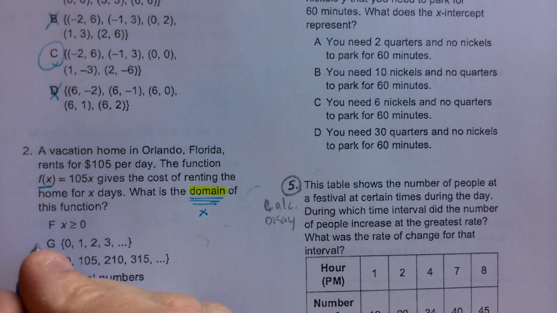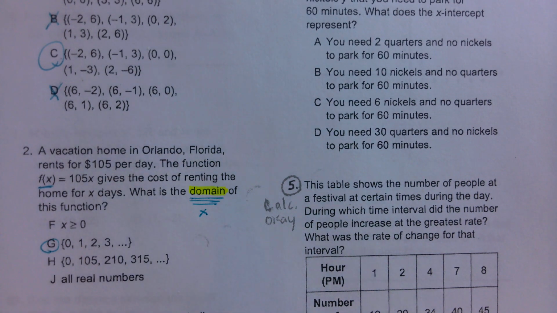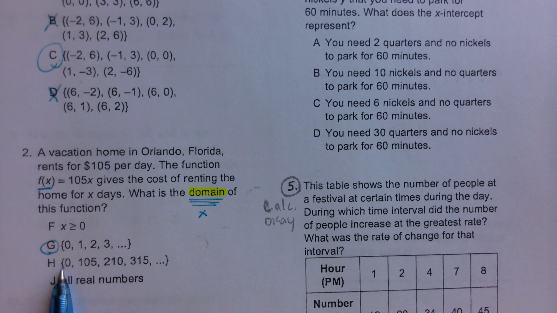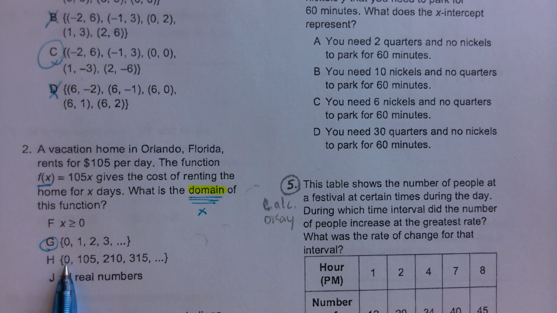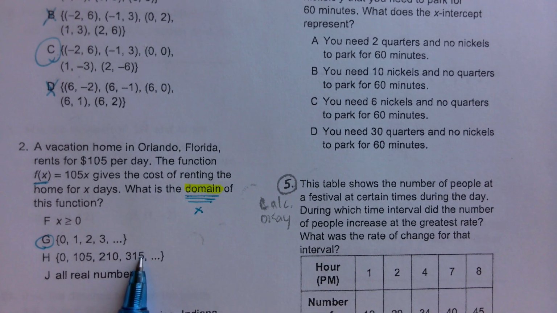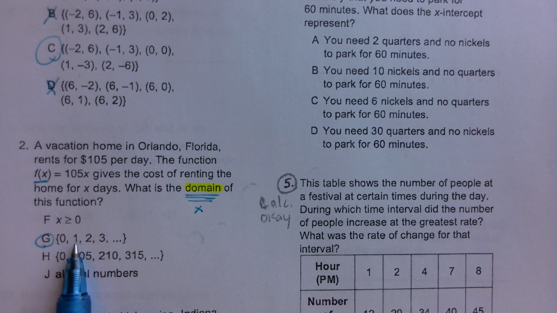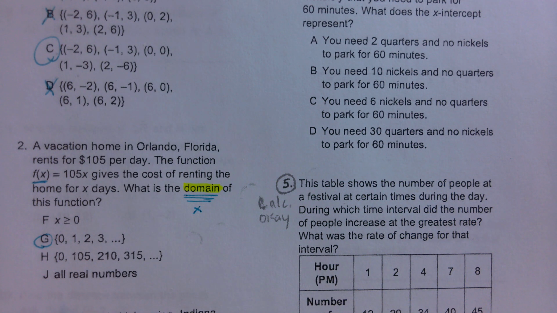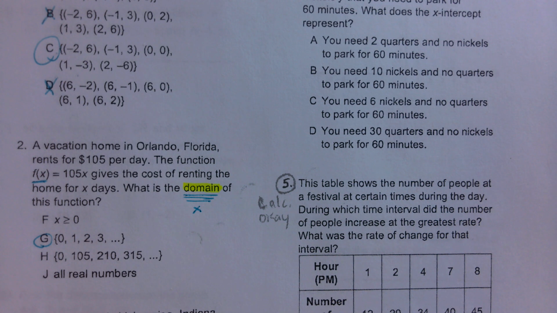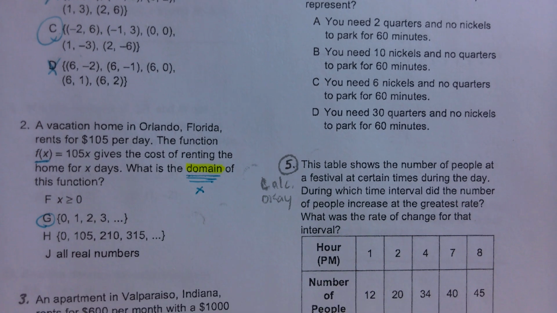I'm just going to look at the other ones to make sure I didn't make a mistake somewhere in my thought. Could I rent for, yes, I could rent for these days, but this is not including. Remember, this has to include all my possible days, and it's missing a whole bunch of them, isn't it? And all real numbers would also not work because all real numbers, you can't rent for pi days, can you? Or square root of 5 days. And those are all real numbers. All right.